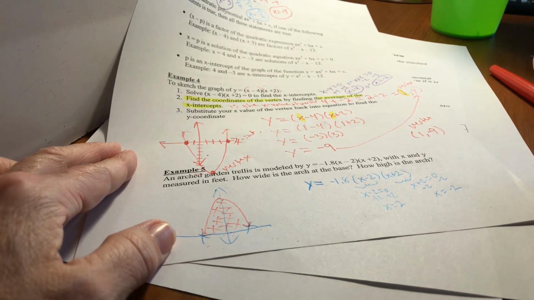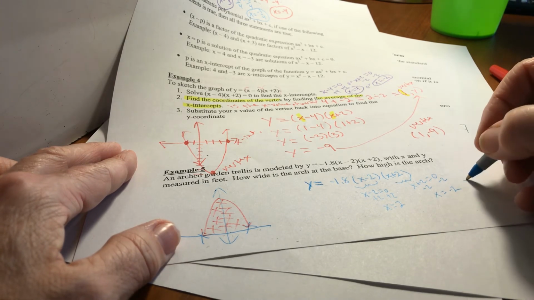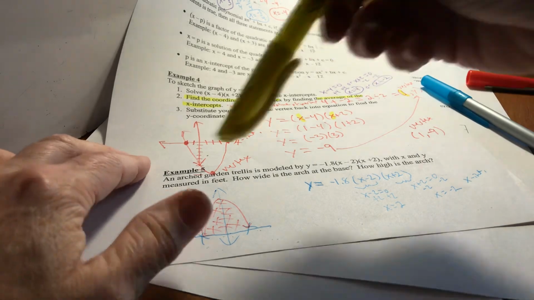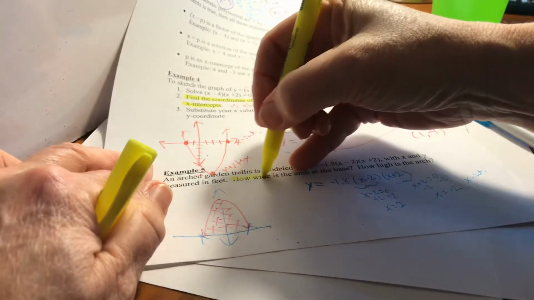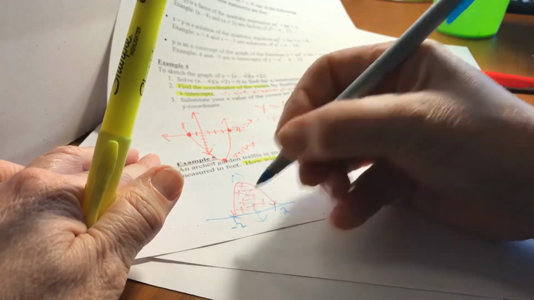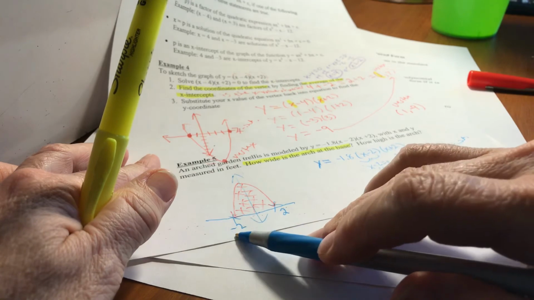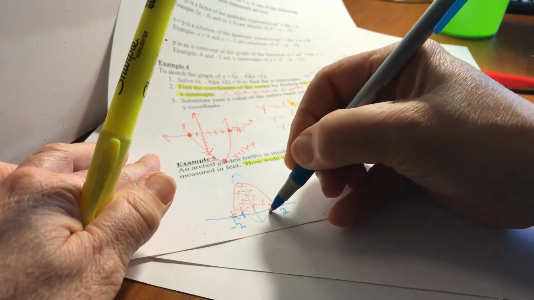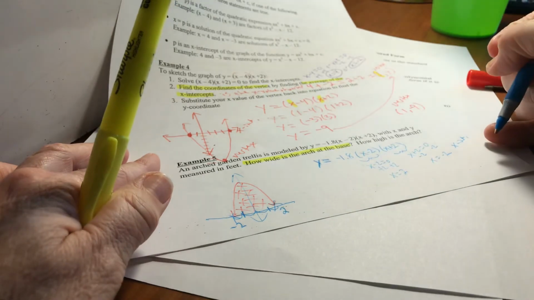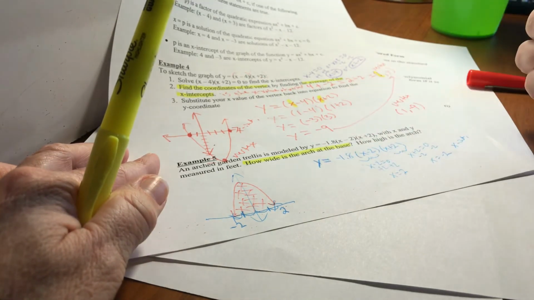So 2 and -2 are my x-intercepts. How wide is this arch at the base? It would be from this 2 all the way to the -2. So if you're thinking about it on a number line, 1, 2, 3, 4, they would be 4 feet apart at the base.